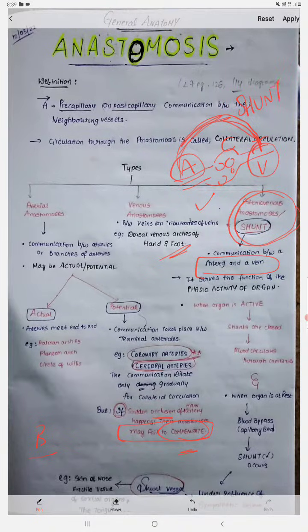Okay, remember this point, otherwise called shunt. It serves the basic activity of the organ. This is again an important thing, the shunt, otherwise called arteriovenous anastomosis. And what does it do? When the organ is active, the shunts are closed, which means the blood will not flow through this direct pathway. It will flow in the normal pathway, that is from artery to the capillary and capillary to the vein.